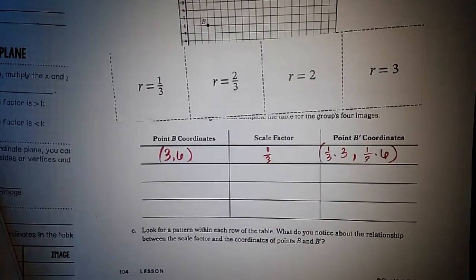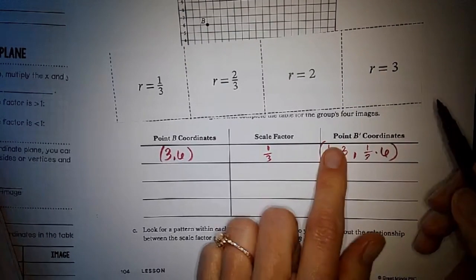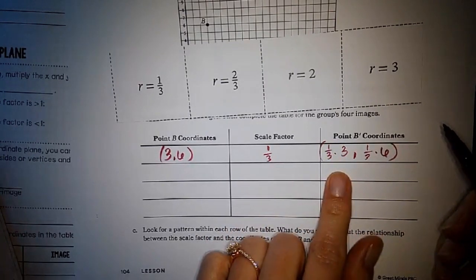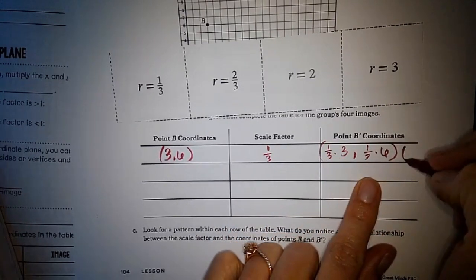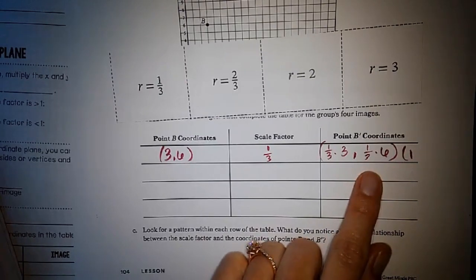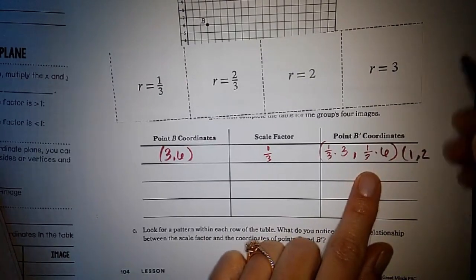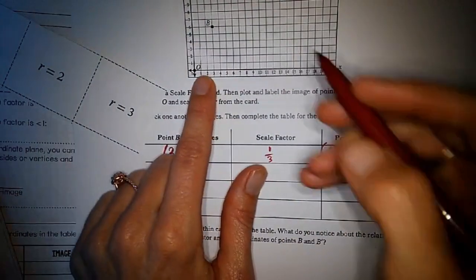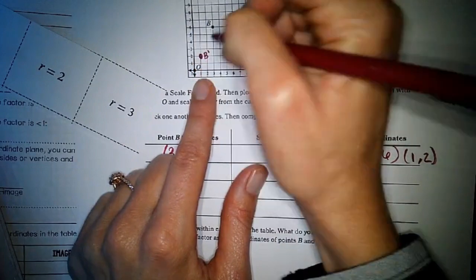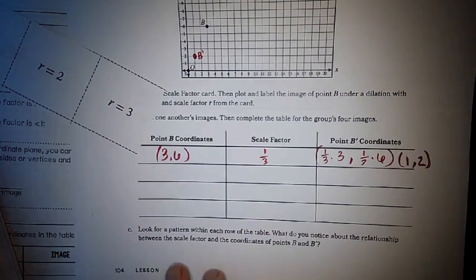You should be writing what I'm writing. Thank you. So, what's 1/3 times 3? 1. And what's 1/3 times 6? 2. So our new B coordinate point is going to be at coordinate point 1, 2. So this is B prime, if we were to use a scale factor of 1/3. Y'all okay with this?